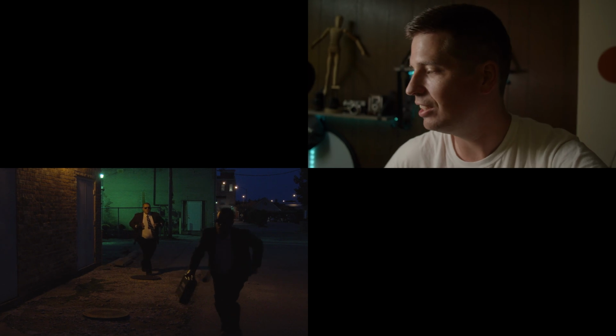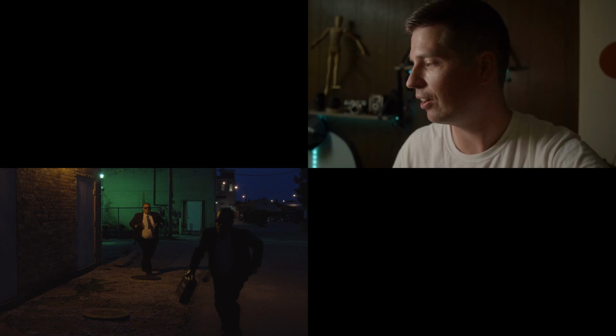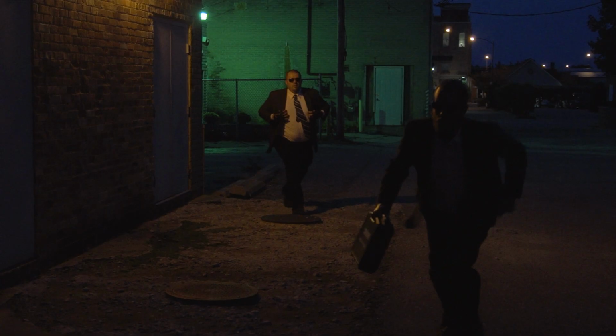So this was all shot in sequence. This was a really cool scene, and I actually did not light it at all. All this is natural street lighting, and that weird green light shining on the building. That's just the way it was. So it's kind of perfect.